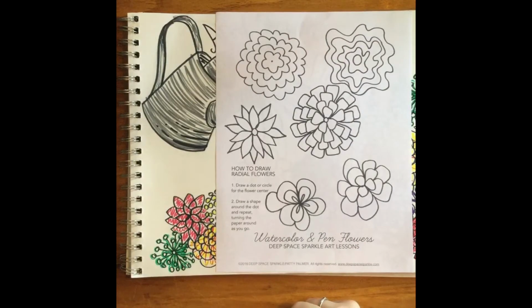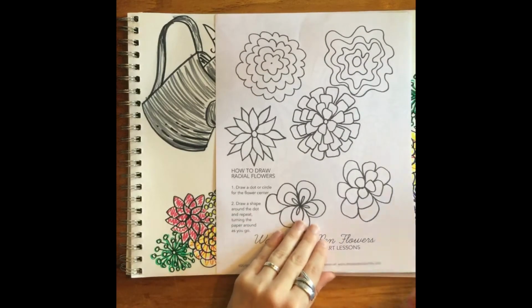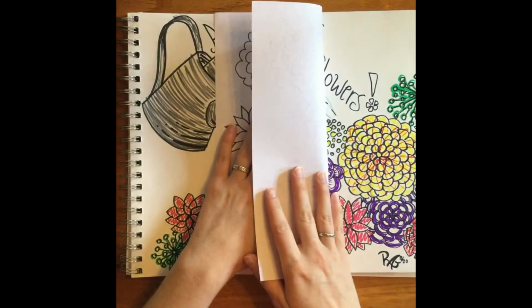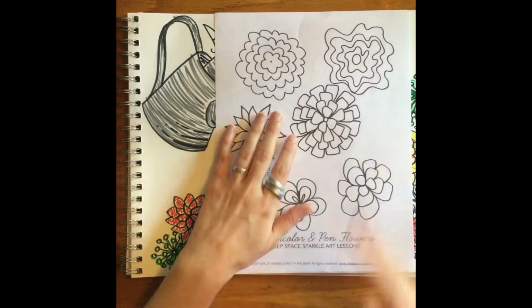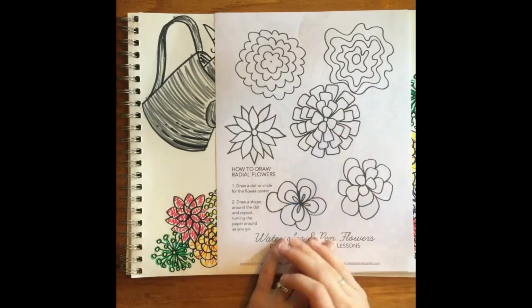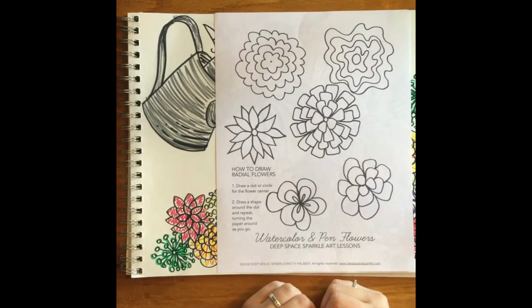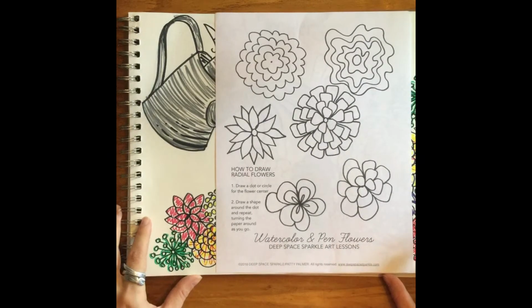Radial symmetry is one of 2 main kinds of symmetry. The other kind of symmetry is called bilateral symmetry. That's where if you were to cut something down the middle, each side would look the same. You can see that some of these flowers also have bilateral symmetry, but what we're looking at today is radial.